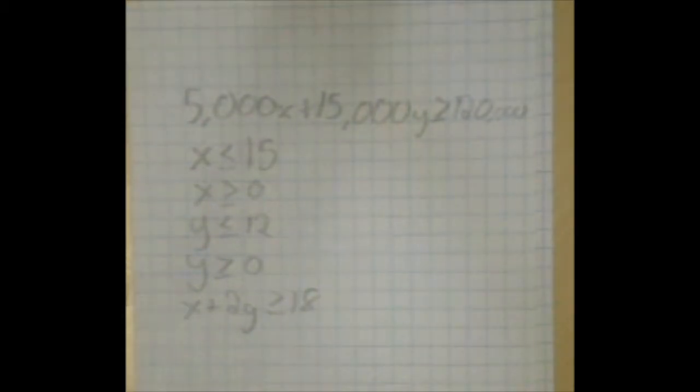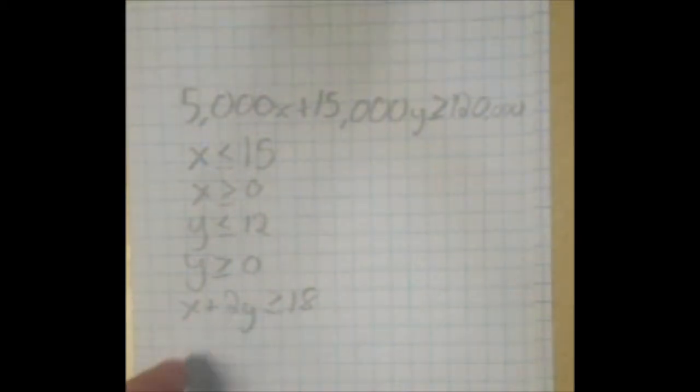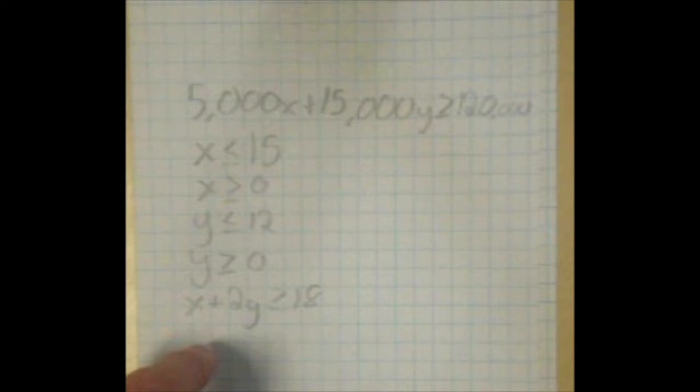And our last constraint is x plus 2y is greater than or equal to 18, and this is because each heavy hauler requires 2 workers, and each express truck requires 1, and the total number of workers has to be greater than or equal to 18.